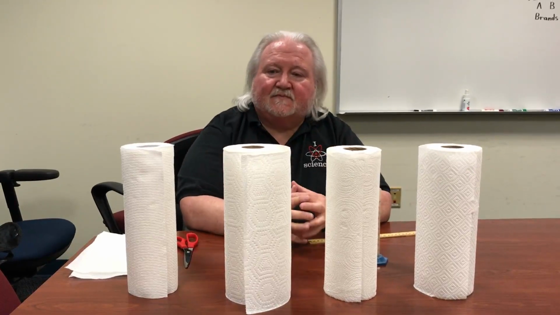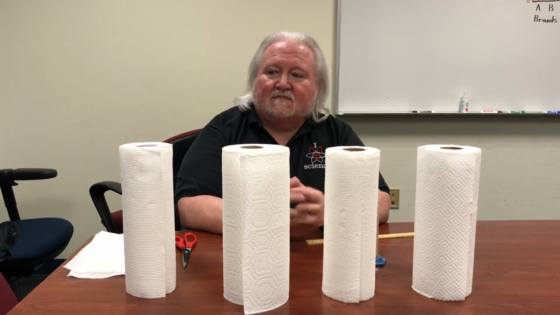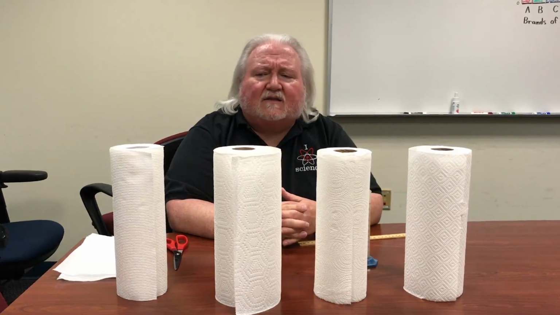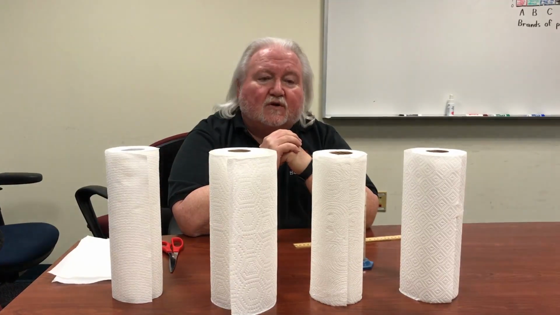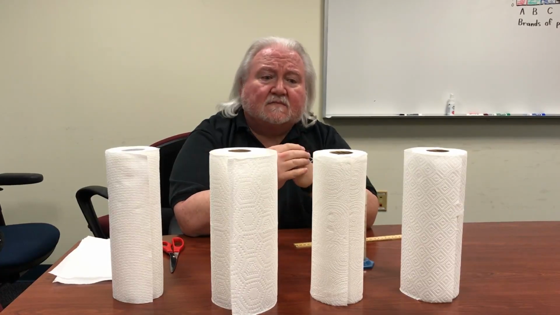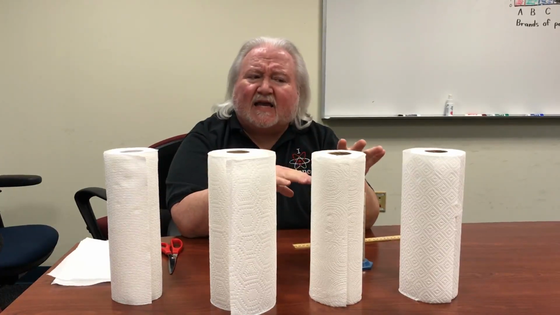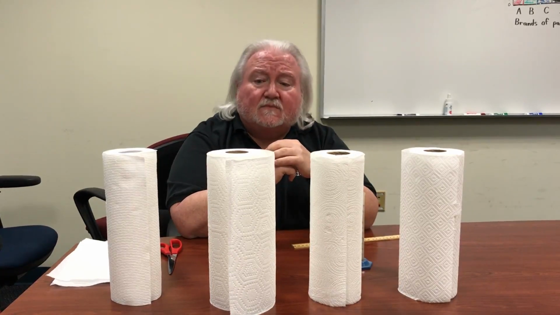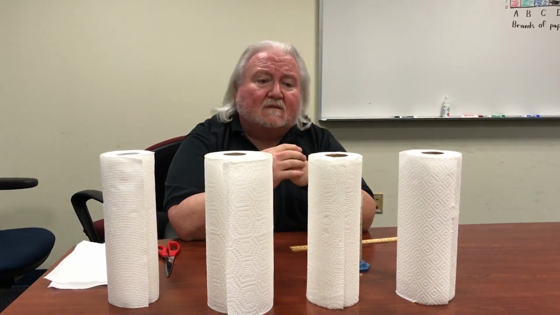What do I see up here? Pretty obvious, right? Paper towels. Actually, there are 4 different brands of paper towels up here. What do you notice about them that are similar? Well, they're all white. I purposely bought all white because with this particular experiment, if they had designs, different colored designs on them, it may affect the experiment. So part of our control is all white paper towels.